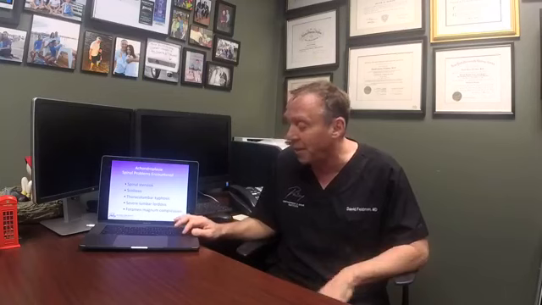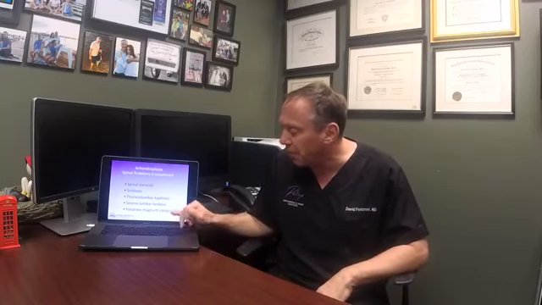Scoliosis is very rare, but spinal stenosis is very common and we can treat it. Kyphosis, which means that the back is hunched over, is also very common. However, it can be avoided, and we'll talk about how to avoid that in children in a few minutes. And we'll talk a little bit about foramen magnum compression.